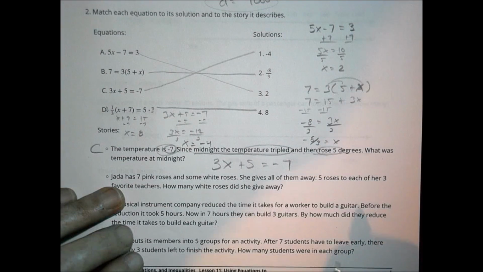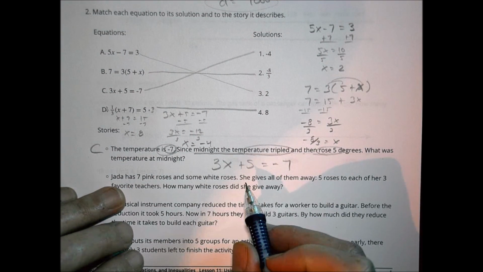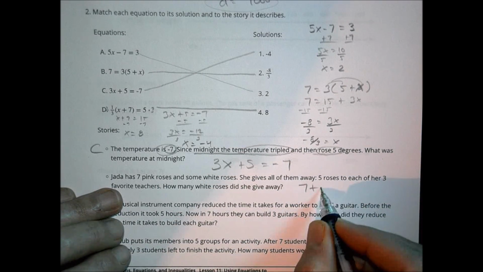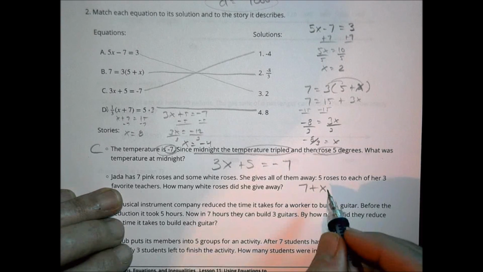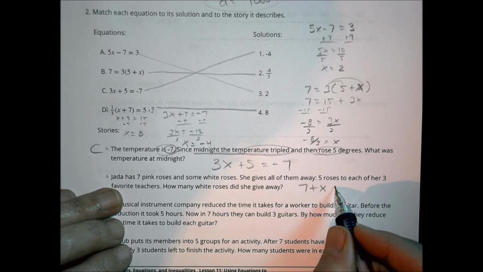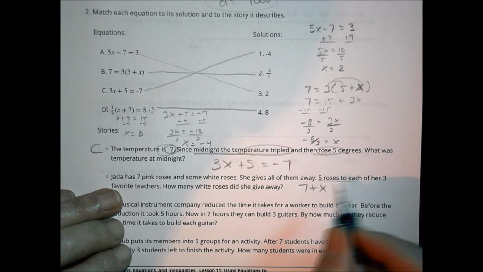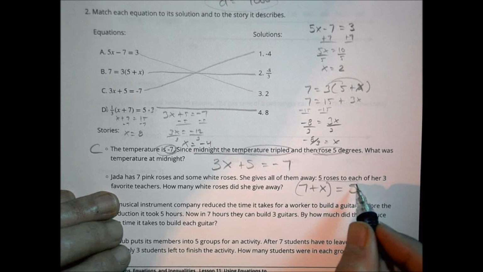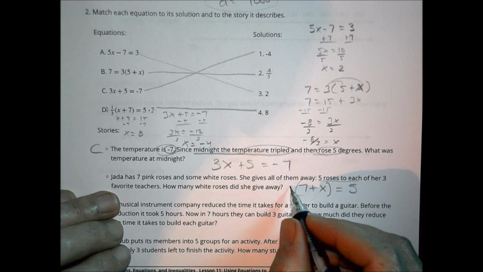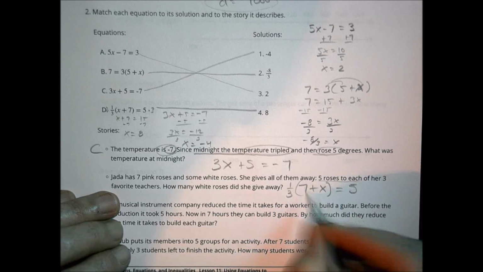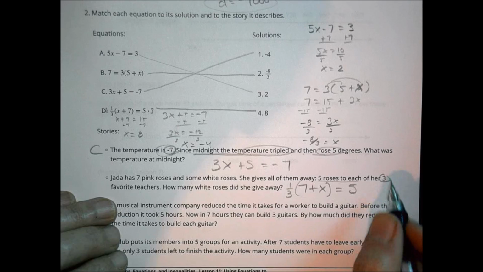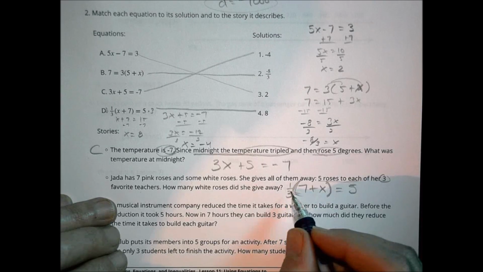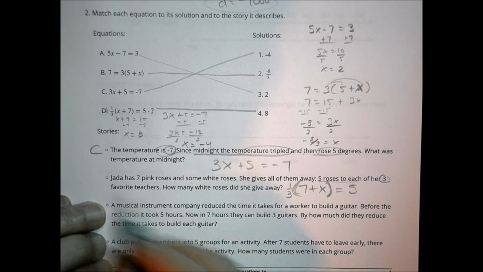This one here says Jada has 7 pink roses and some white roses. So we have 7 plus some, right? She gives them all away. All right, we're going to give them all away, 5 roses to each of her 3 favorite teachers. So whatever she has, she's going to give it away, and everybody gets 5. Now, when she gives it away, she's taking this amount and dividing it by 3, because she has 3 teachers. So 1/3 is what people get. People get 1/3 of whatever she has. So that's going to match D.